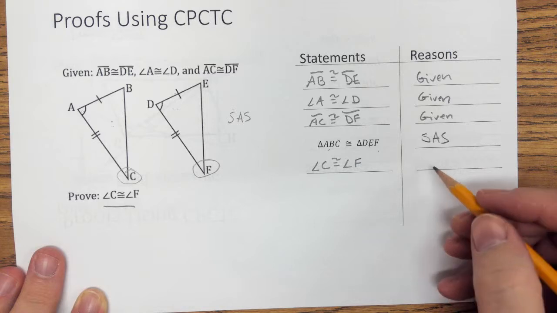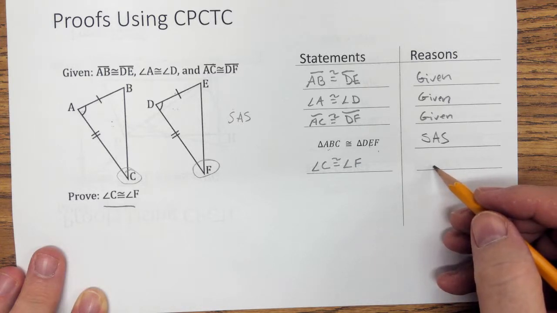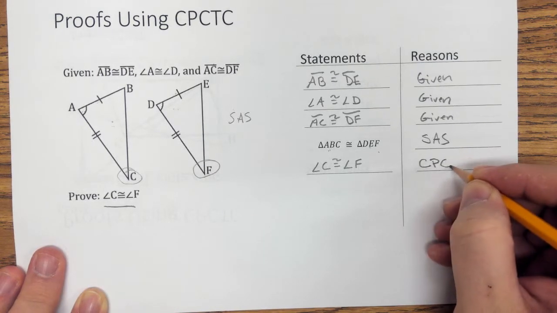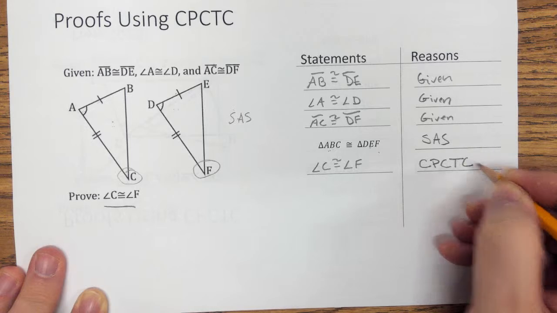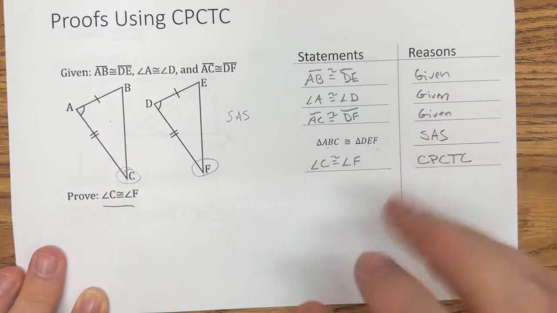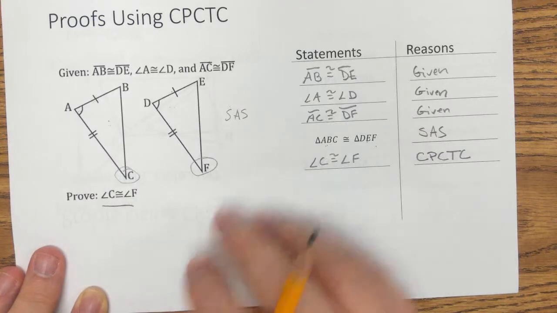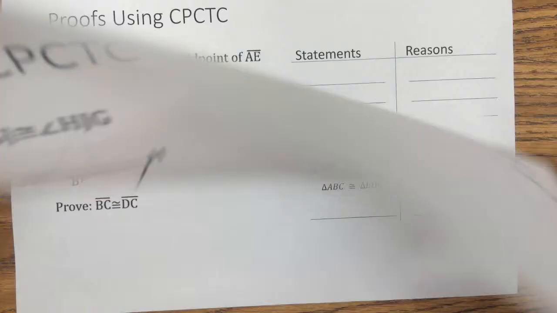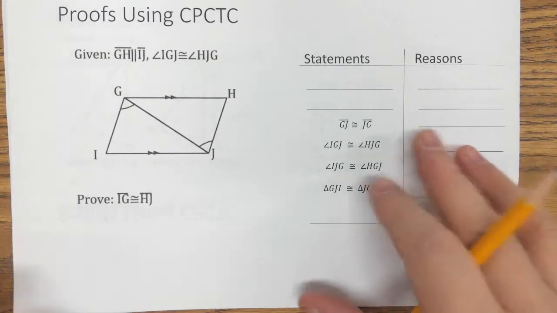And you're saying, what am I going to write here? Do I have to write corresponding parts of congruent triangles are congruent? No way. Just put CPCTC. And we are done. Done and done and done. That's not that bad. Proving the triangles congruent, then the last step is easy, easy peasy.